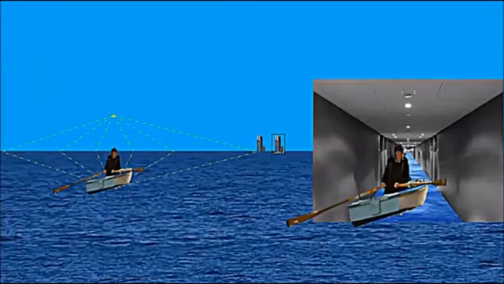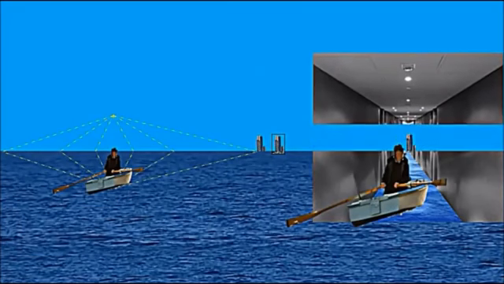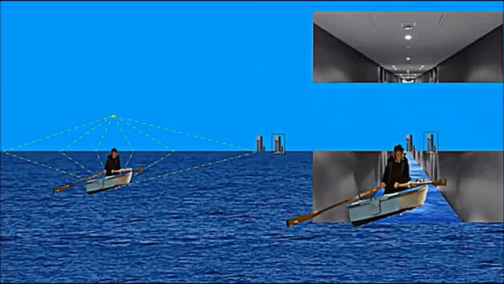Here's another one with the guy in the boat. Whether he's in the hallway or out on the ocean, the ground plane angles up to your eye position. And so you can't see any ground past that point once it intersects with your eye height. So items or objects will be blocked, especially the ground, and then lower portions of objects beyond the horizon will have their bottoms blocked from view.